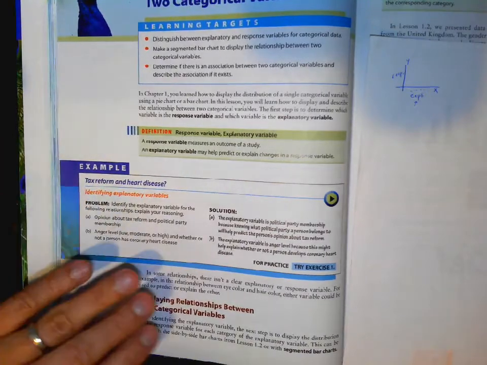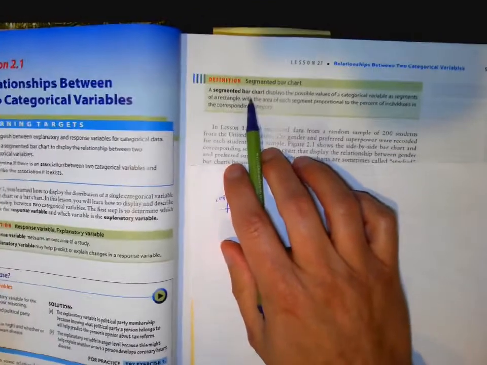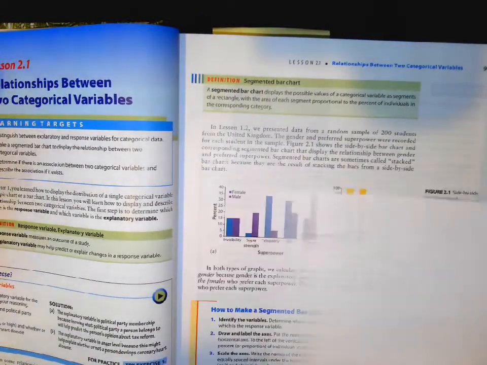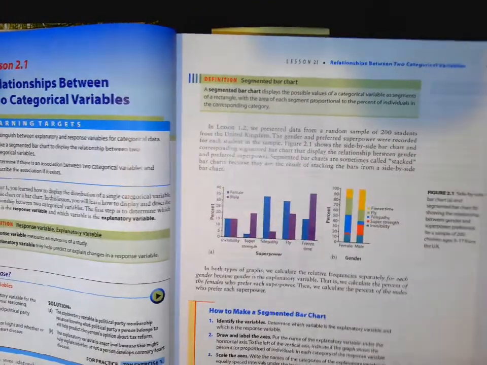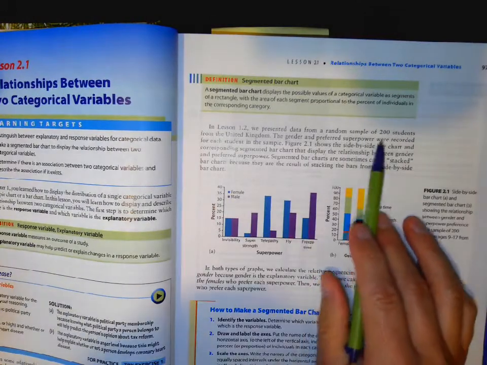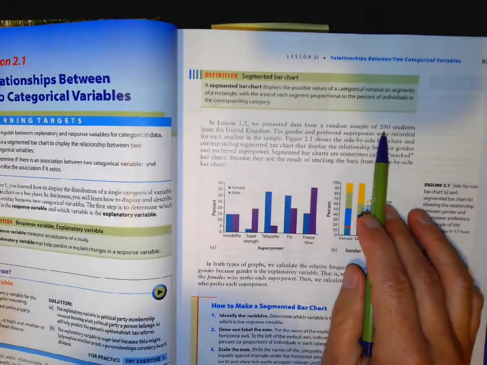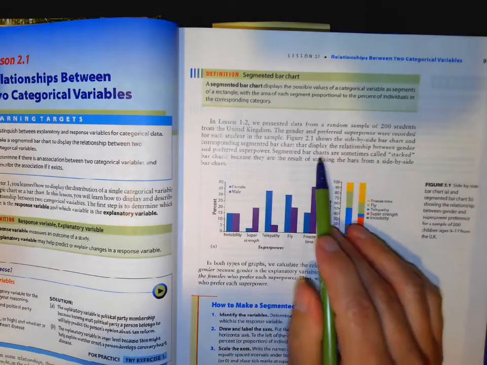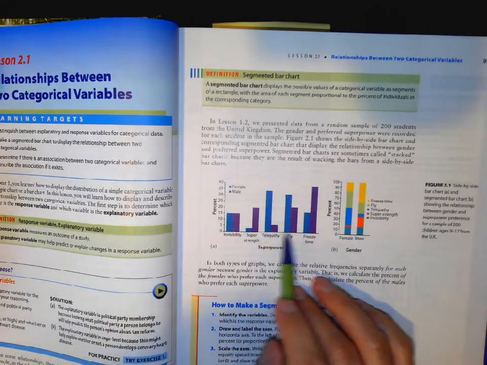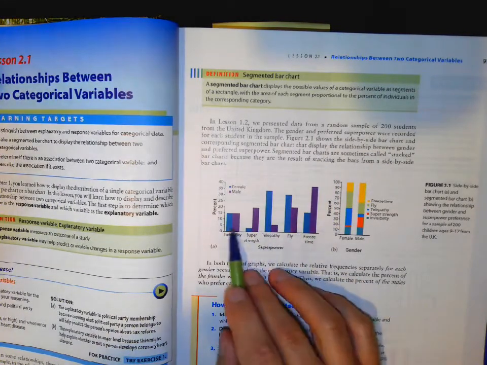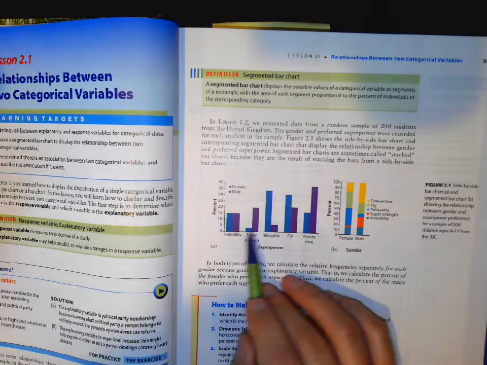Okay, the next topic is a segmented bar chart. So here's an example in the book. We had talked about one study where they took 200 kids and surveyed what kind of superpower they wanted, like invisibility, and then they separated by males and females.